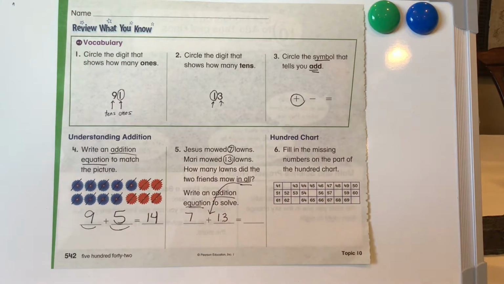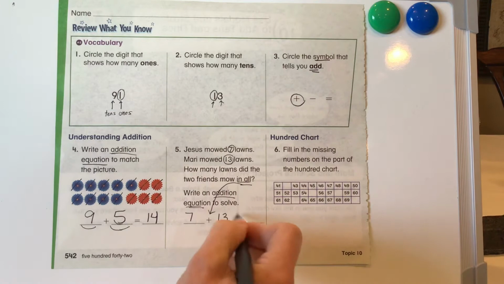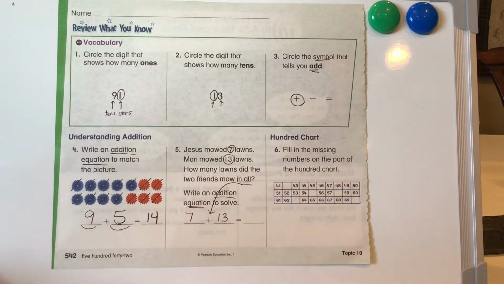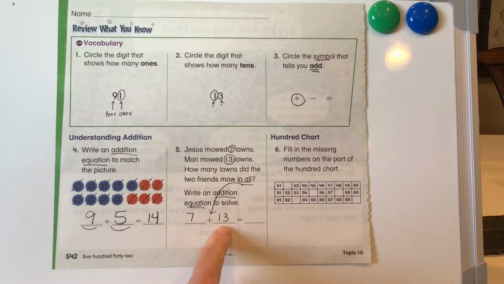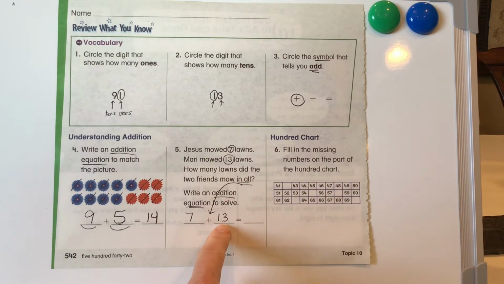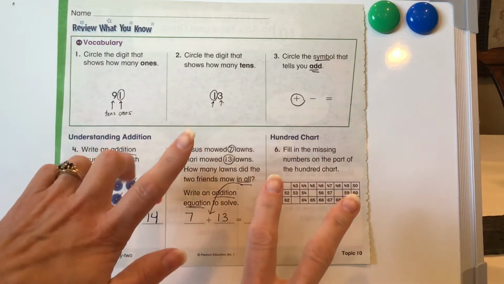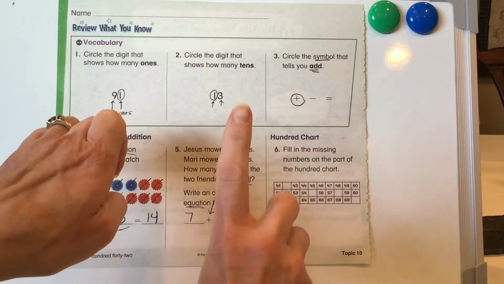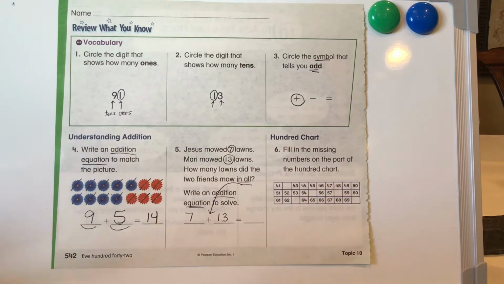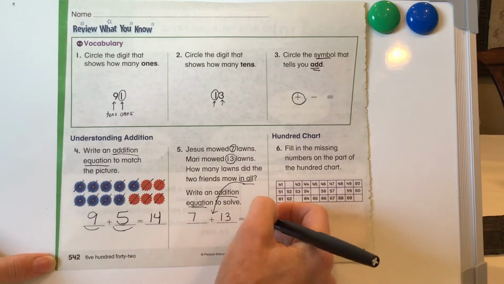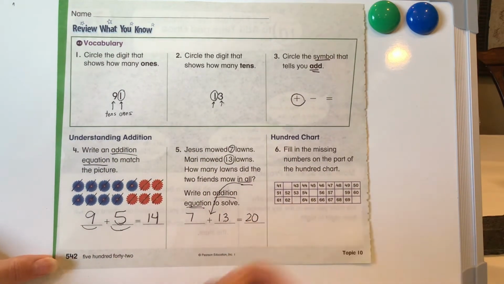Now think of different strategies you could do. You could start at the larger number and count up. You can draw dots if you want to. You can draw tally marks. I'm going to start at the larger number and add up. So 13, need to put up 7 fingers. 13, 14, 15, 16, 17, 18, 19, 20. So they mowed 20 lawns in all.